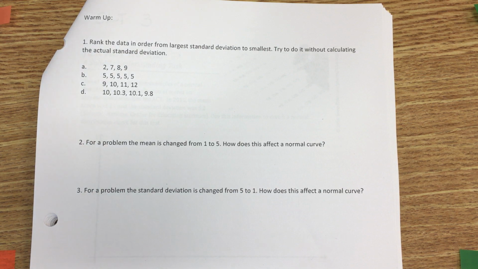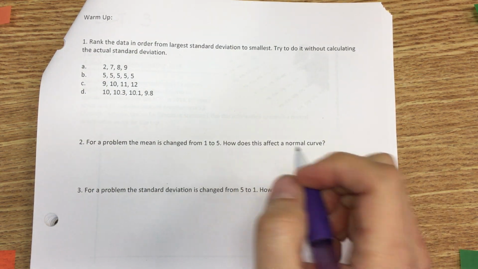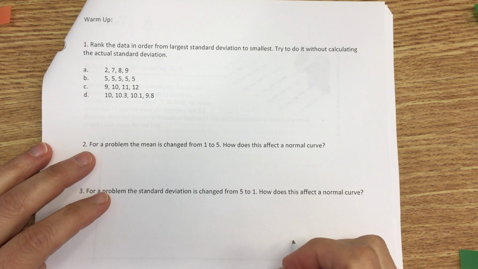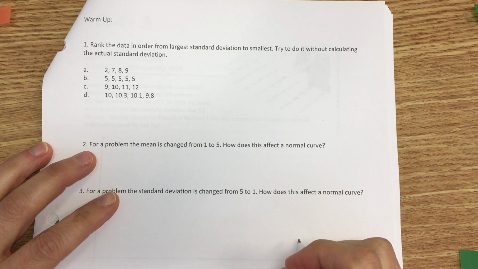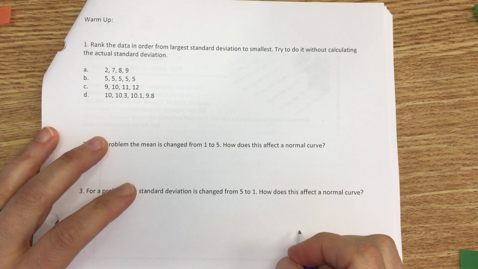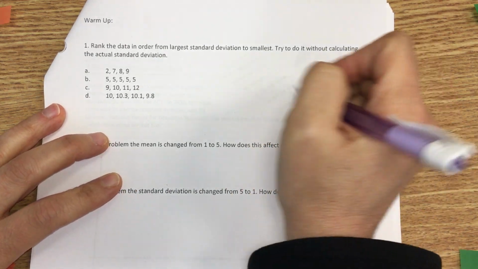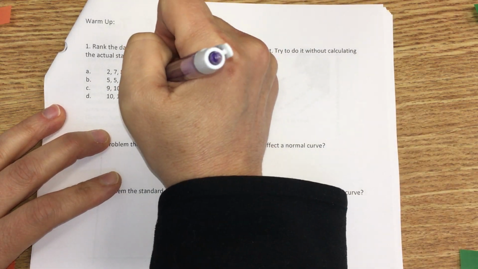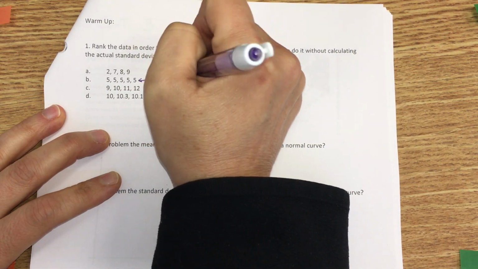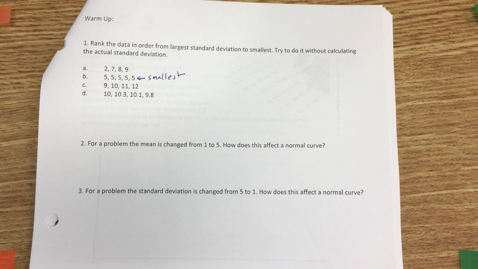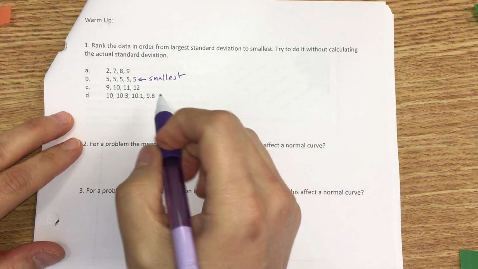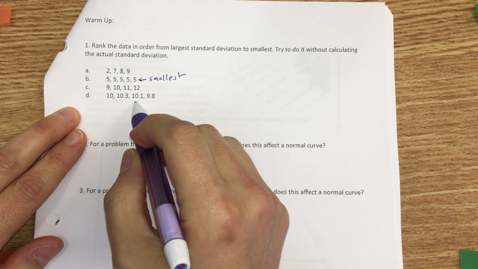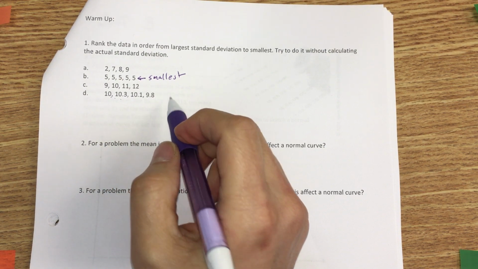Okay, at this point you should have paused the video and tried these problems. I'm being asked to rank the data, largest standard deviation to smallest. So when I look at these 4 sets of data, I immediately notice that these ones are all the same. So I know that this will be the smallest. Now I look at the others and I see that probably D is going to be the next smallest because these are spaced apart just by small amounts.